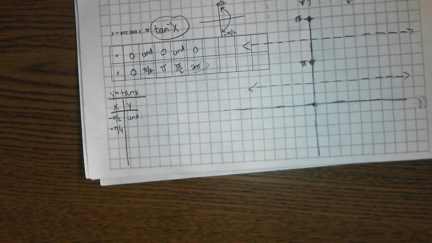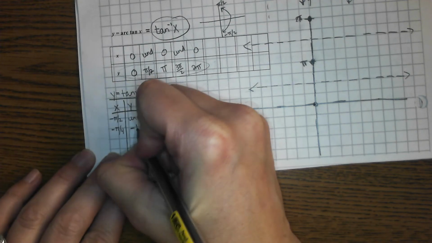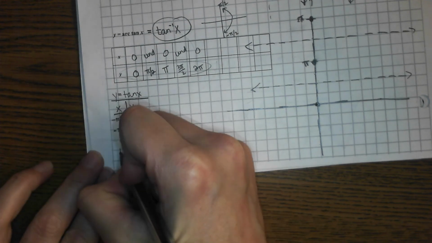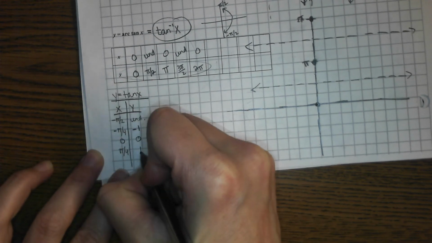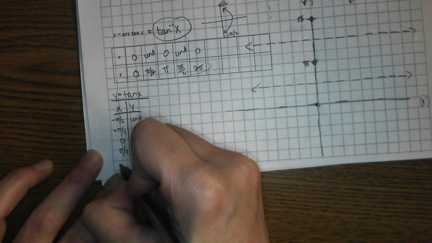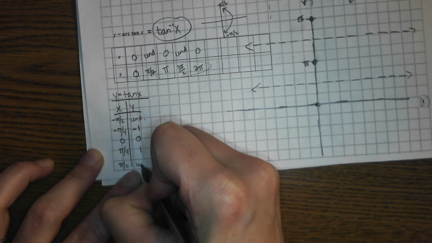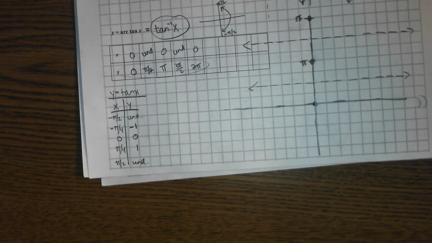Tangent of pi over 4 is 1. And we're in the fourth quadrant, so that's going to be negative 1. Then 0. Tangent of 0 is 0. Then positive pi over 4 has a tangent of 1. And positive pi over 2 has a tangent of undefined. So I'm just looking at the tangent graph between negative pi over 2 and positive pi over 2 because it passes the horizontal line test.